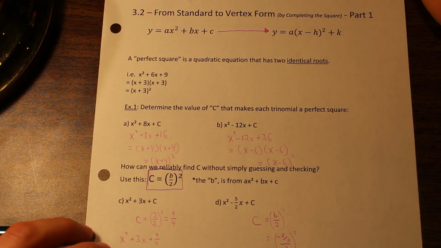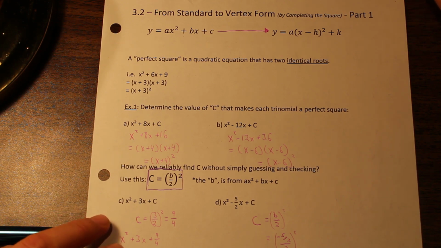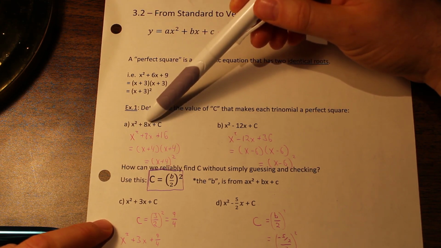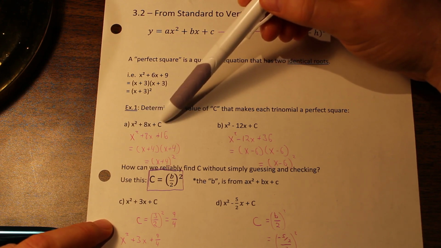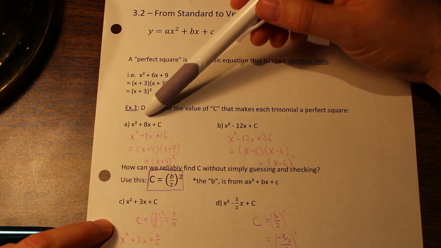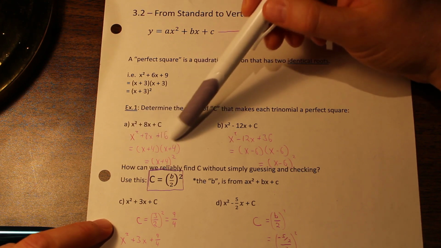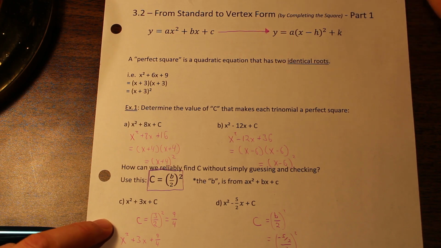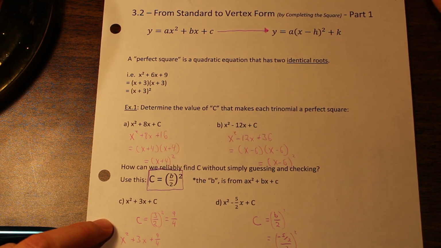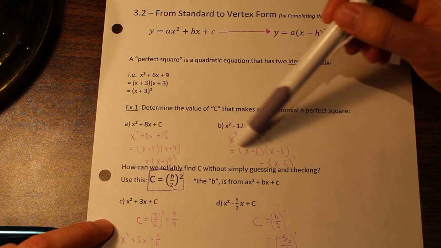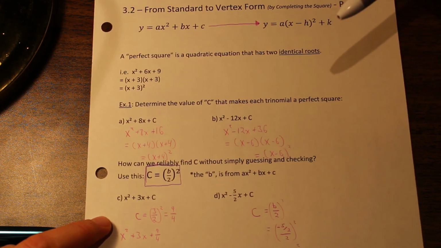So, very quickly, some perfect square practice. I'm looking for 2 numbers that are the same number that add up to 8. What are those numbers, and what would they multiply to? Well, it would have to be 4 and 4. And 4 times 4 is 16. So this 16 makes this quadratic equation a perfect square, because when we factor it, that's what it becomes. Same thing here. -6 and -6 becomes -12. 36 completes the perfect square.